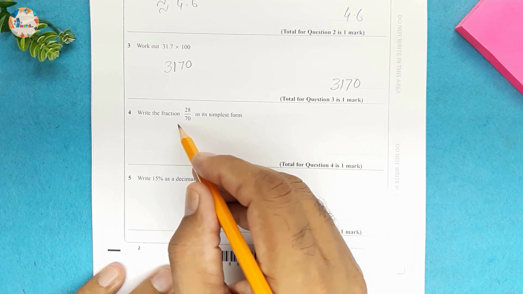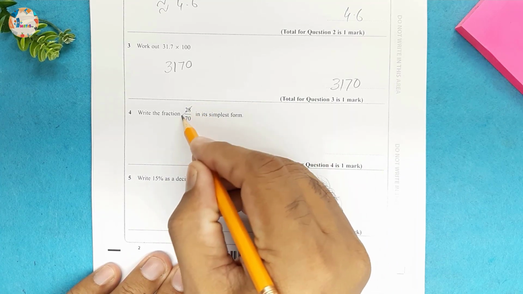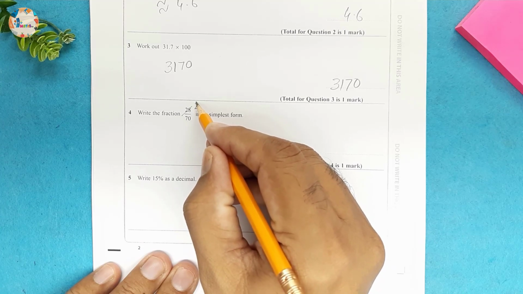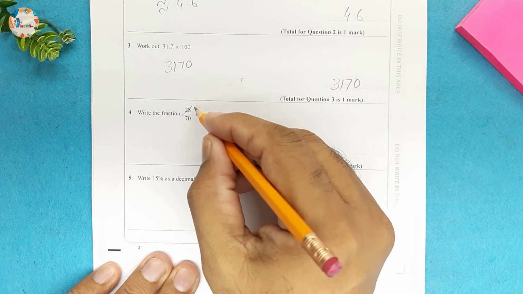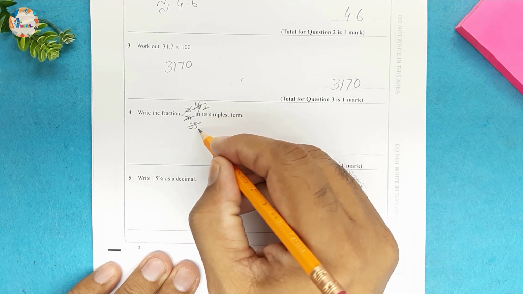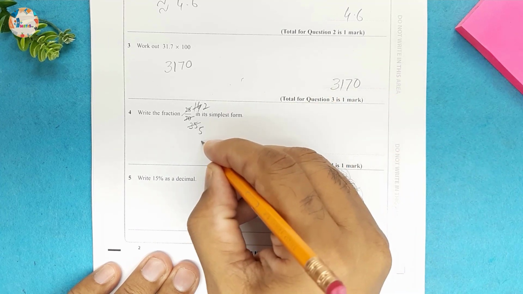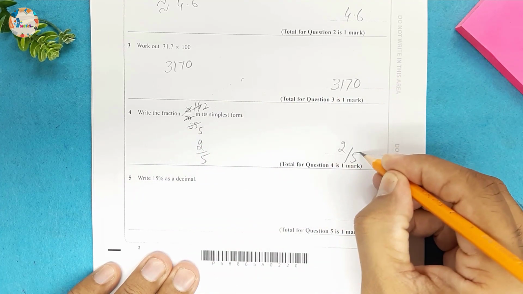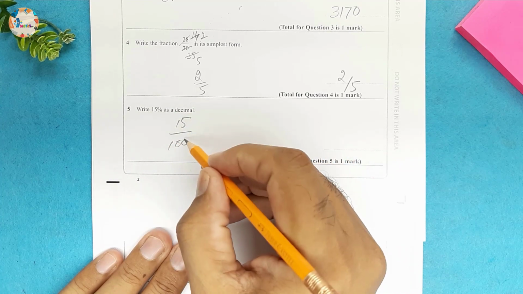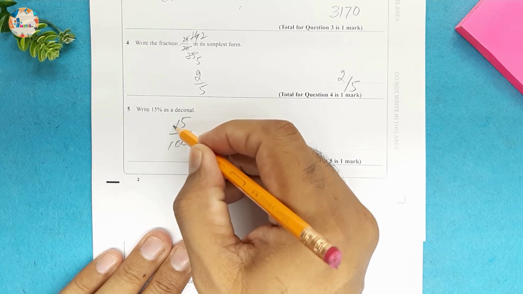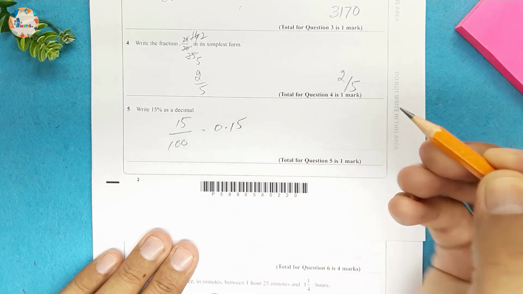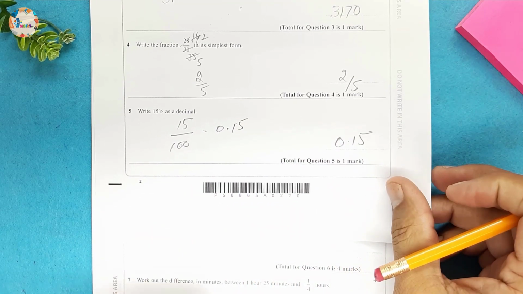Then question number 4, write the fraction in its simplest form. We can basically divide this by 2, so 2 ones are 2 and 2 fours are 8, basically 14 over here and 35 over here. Then we can further divide by 7, so 7 2s are 14 and 7 5s are 35, so the final fraction will be 2 over 5. Write 15% as a decimal. 15% can be written as this one, so 2 zeros for these two numbers, and instead of 1 we will be writing 0, so it will be the decimal 0.15. This will be our decimal answer for this question.